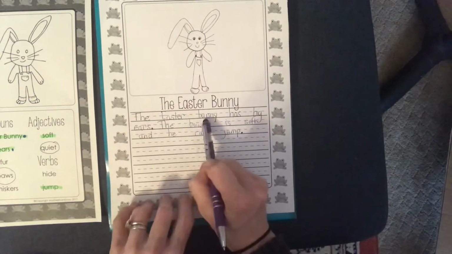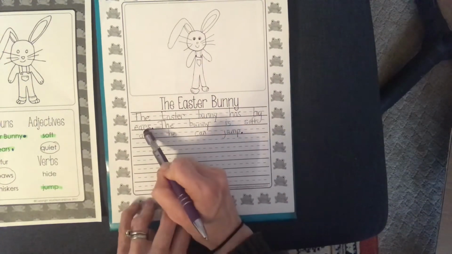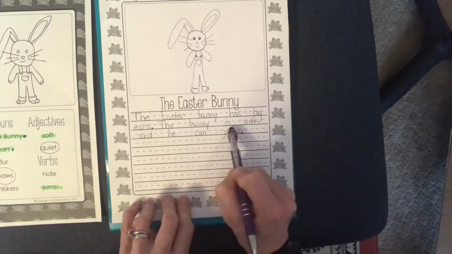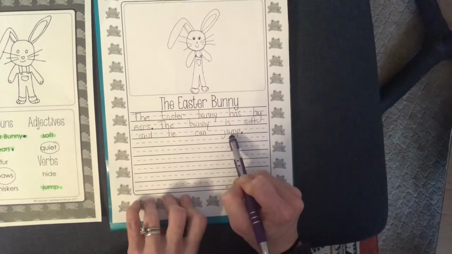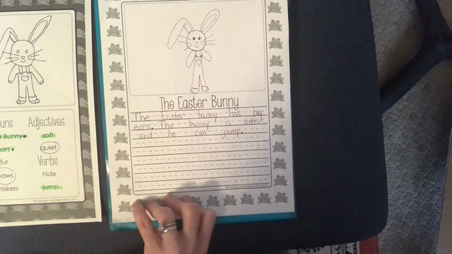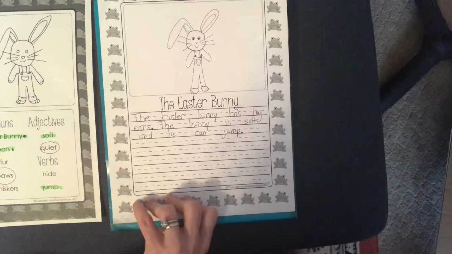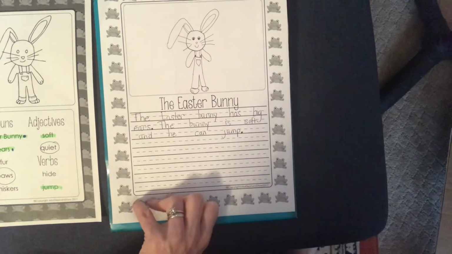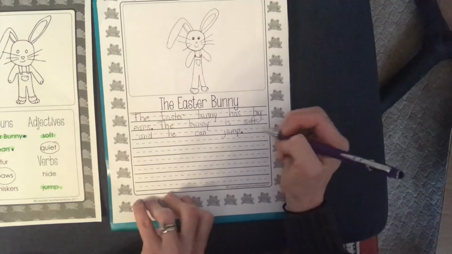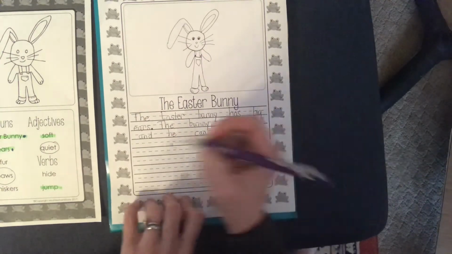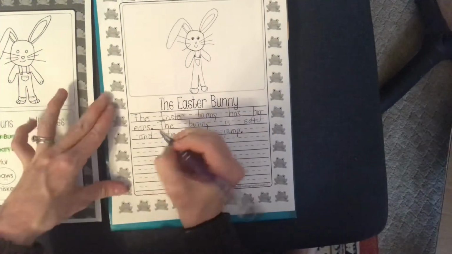First, let's read what I have so far so that my new sentence makes sense. The Easter bunny has big ears. The bunny is soft and he can jump. Now, how could I add quiet and paws to the next sentence? How about his paws are quiet when he jumps? So I'm going to write his paws are quiet when he jumps.